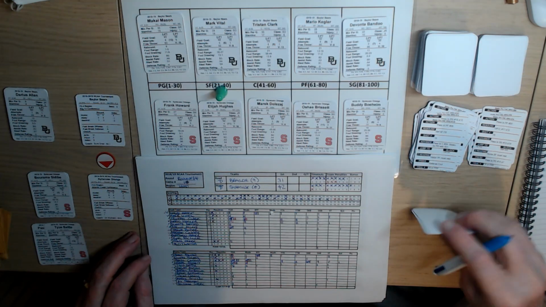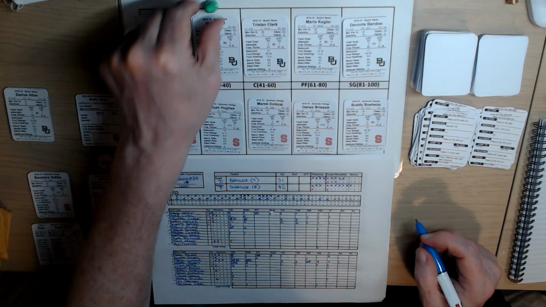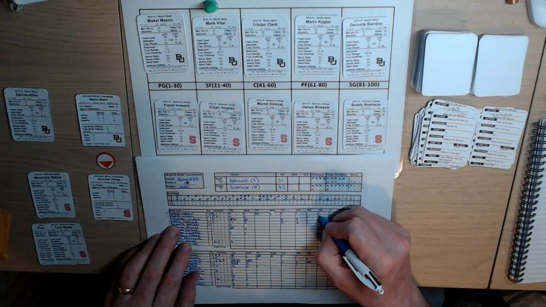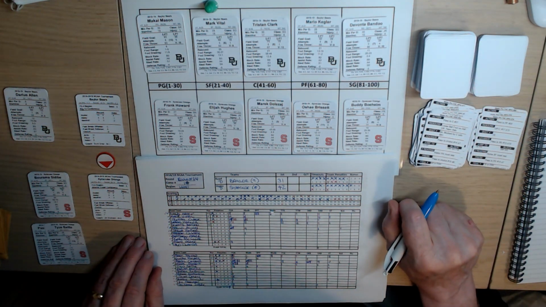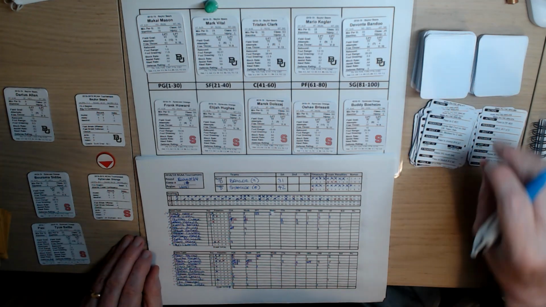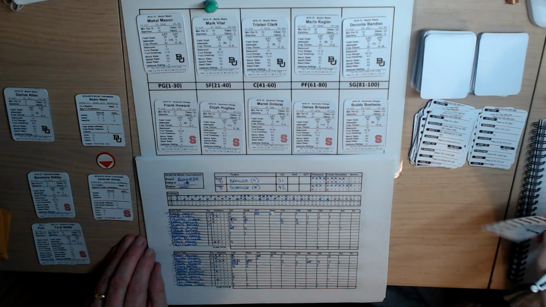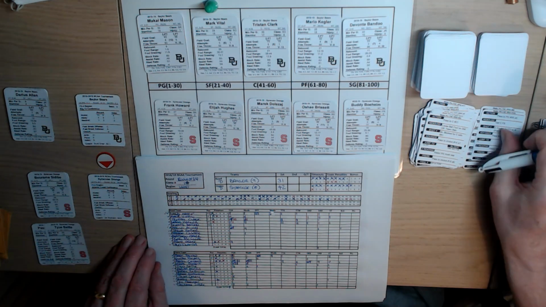The rebound will go to Vital, and he will try and instigate a fast break. 84. There is a missed shot by Mason.